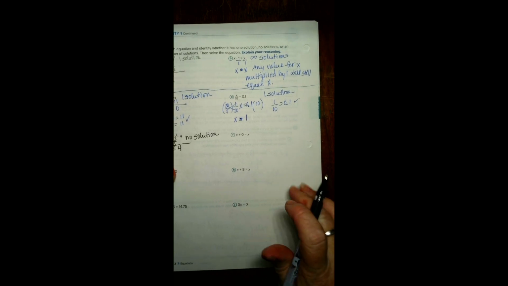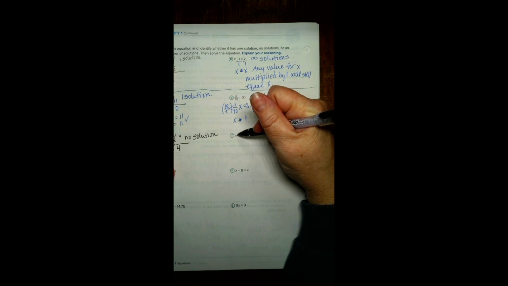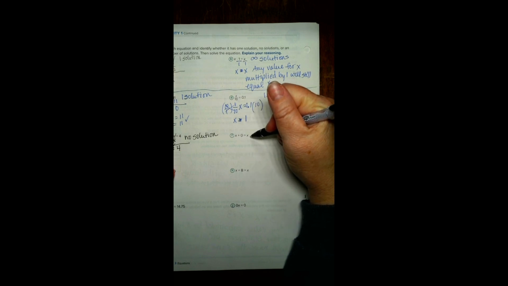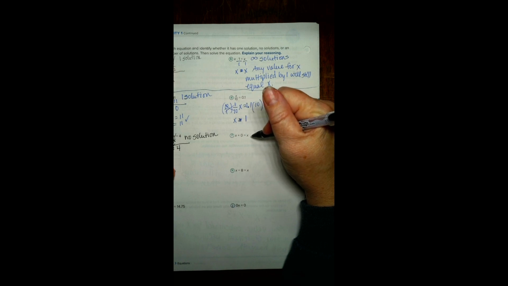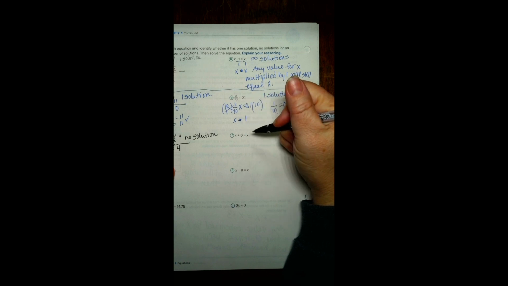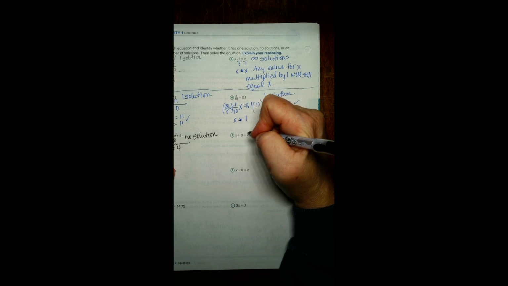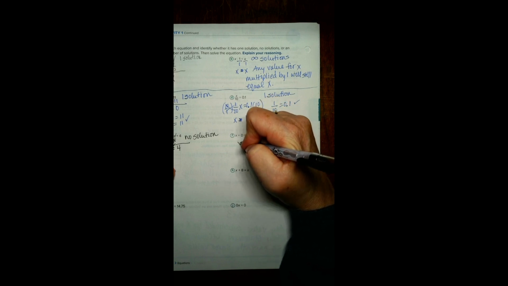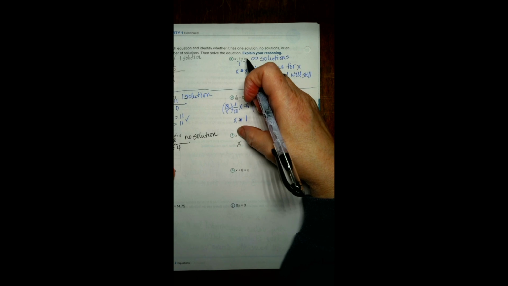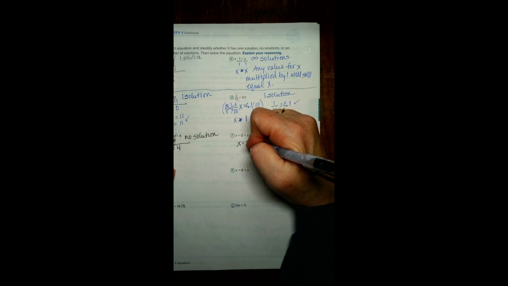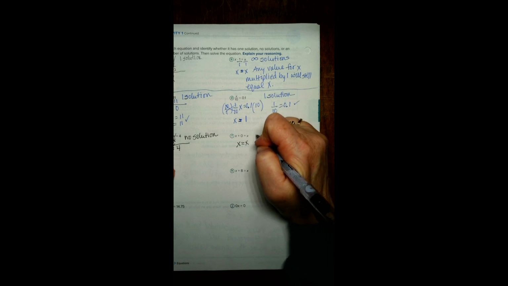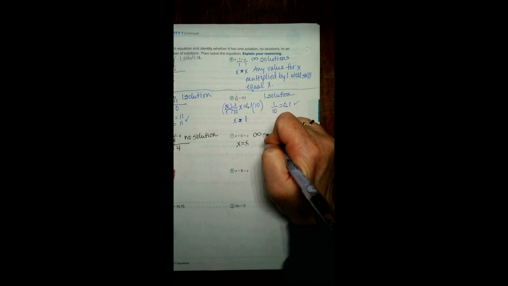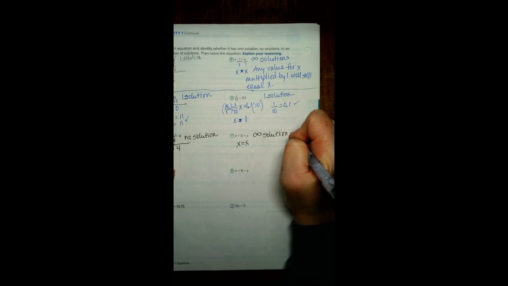X plus 0 equals x. So if I put a 1 in there, 1 plus 0 is 1. That would work. What about a 5? 5 plus 0 equals 5. So that works. Because essentially, x plus 0 is just like saying x equals x. So there is an infinite number of solutions.